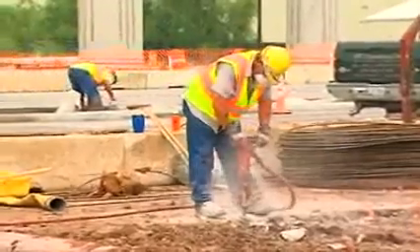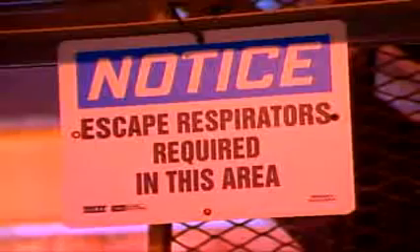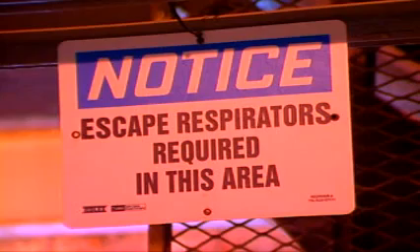There are two types of respirators: air purifying and atmosphere supplying. Only use respirators appropriate for the chemical state and physical form of the contaminant.